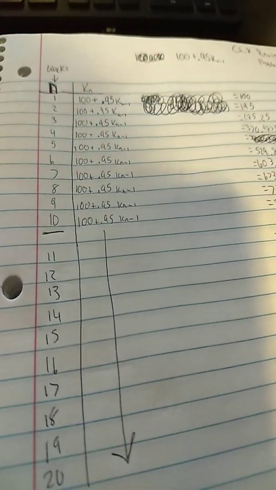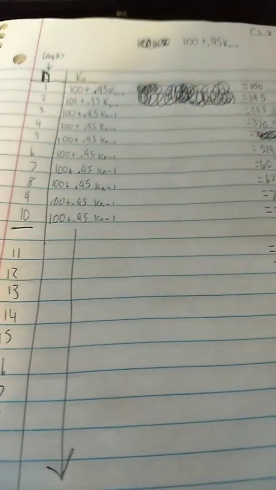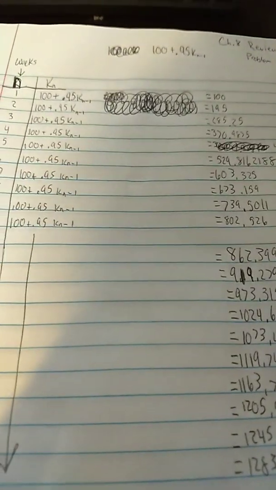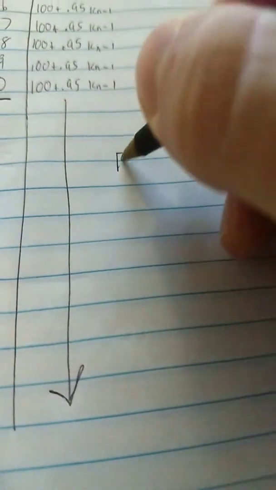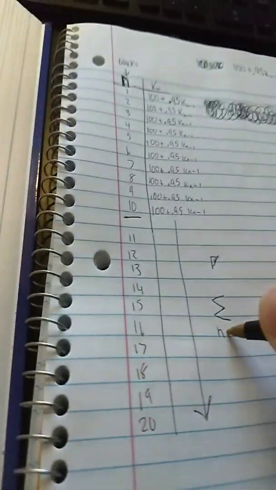Now, it asks what is the n weeks? So with the n weeks, you could actually write a summation of it. My bad. Alright, so this would be n equals 1 to infinity.